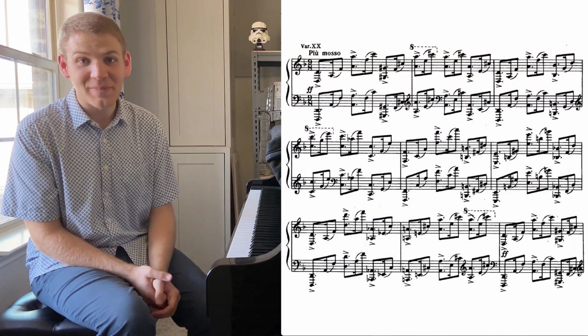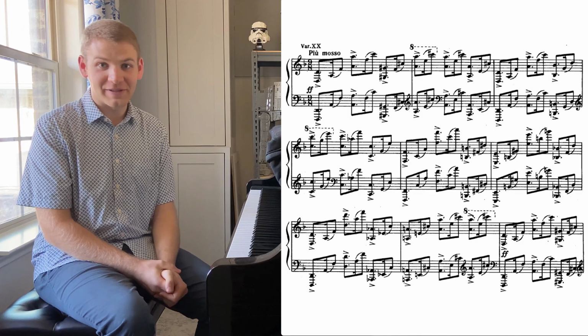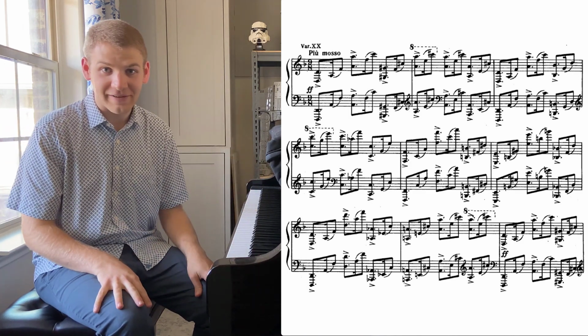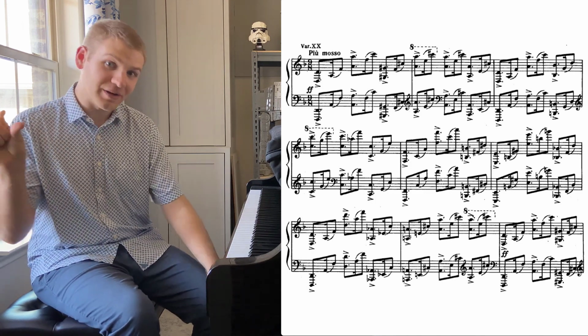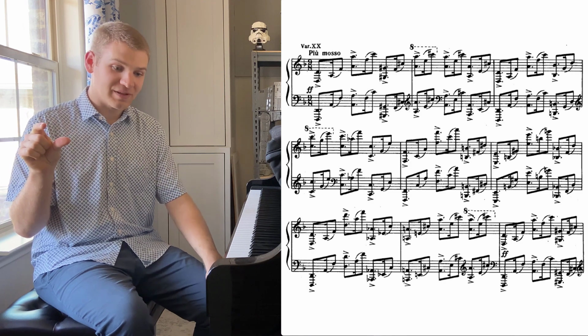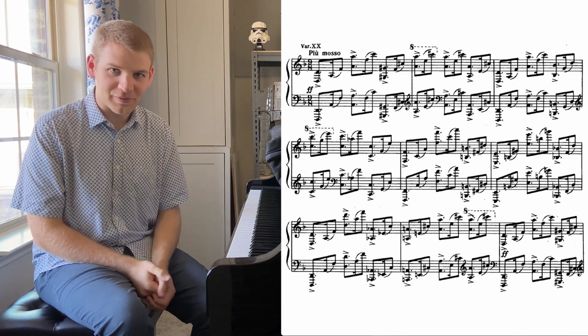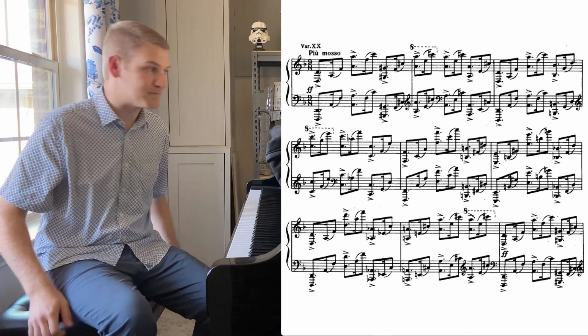Hi everyone, welcome back. Today we're talking about variation number 20 of Rachmaninoff's Corelli variations. This is it. This is the final variation that we have. We will have one more video after this because there is a slight coda that Rachmaninoff ends the piece with, but this is the last variation that Rachmaninoff wrote for this piece, and boy is it a big one. So let's jump right in.